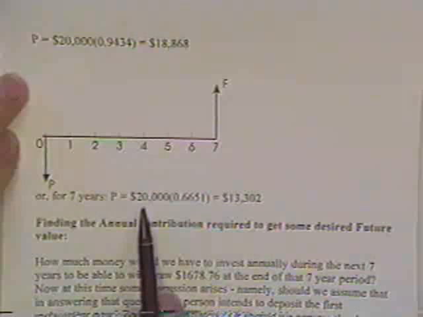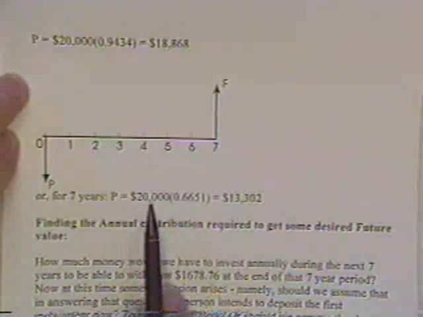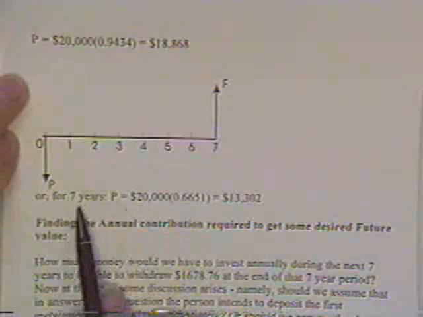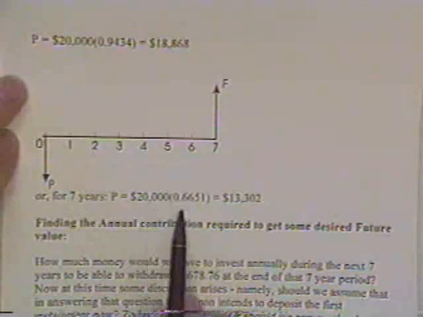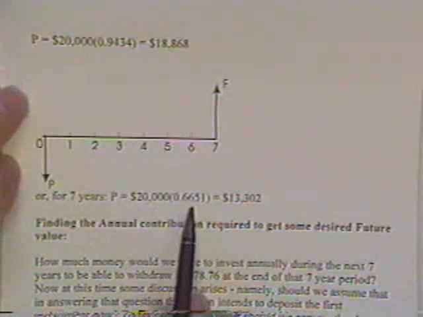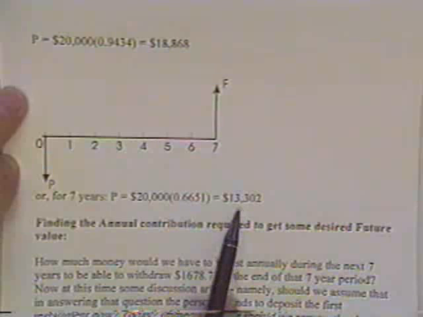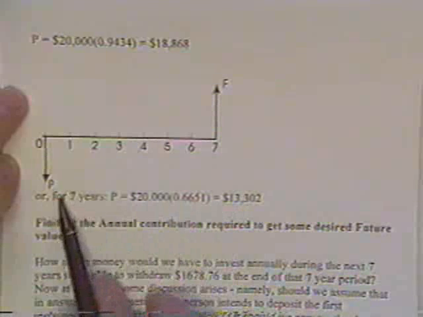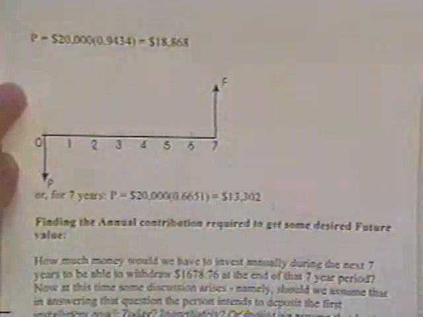Same way, if you have 7 years between now and when you need $20,000 to buy the car, you can go to the table and look on the 7-year row, multiply your $20,000 times the appropriate factor, and you get $13,300 that needs to be invested presently in order to turn it into the future value needed.